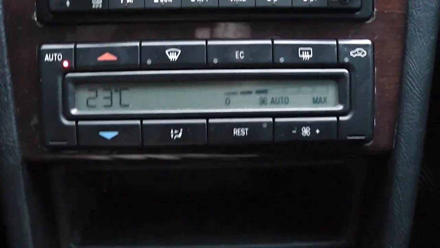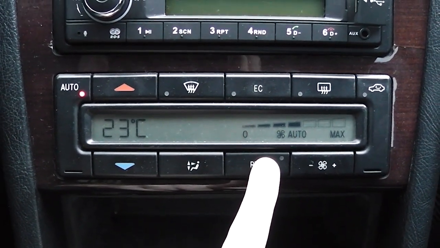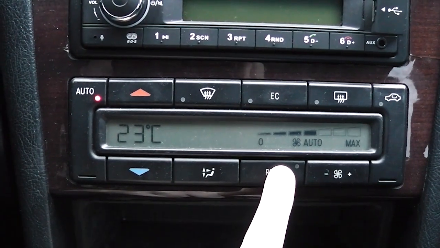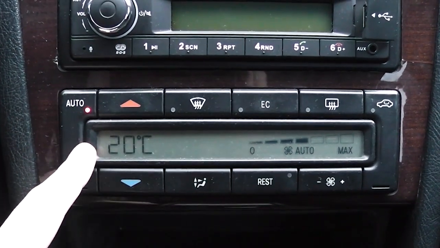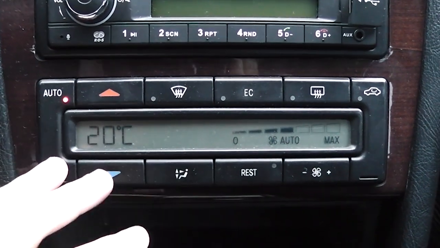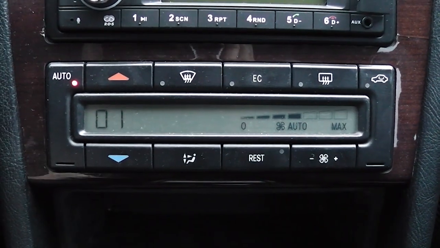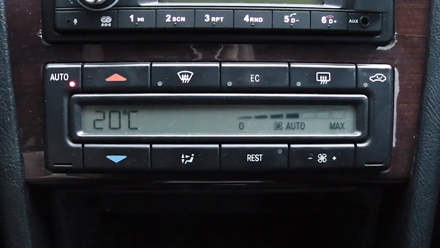So what you do is you press and hold rest for a few seconds. So we're going to go ahead and do that. And now you see the display here flashes between a number and then the sensor value. The number is what sensor is actually being read right now. And then, well, the value is the value.